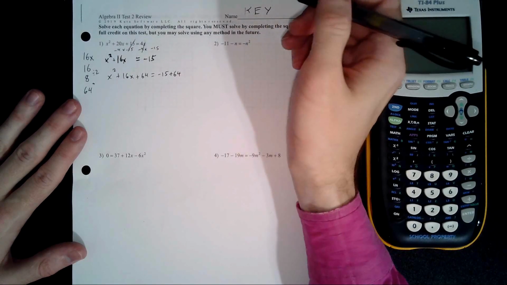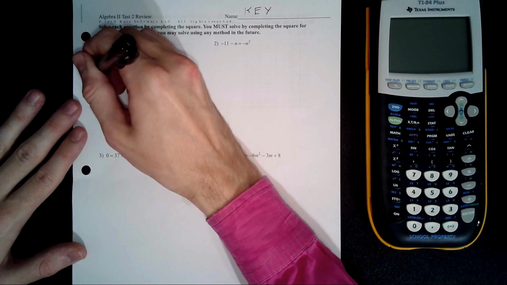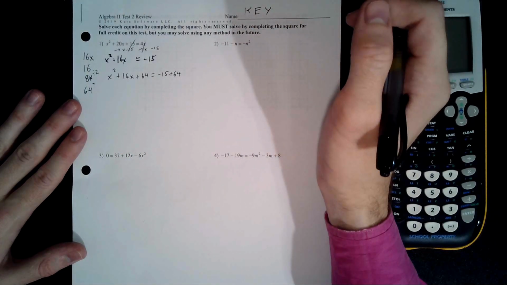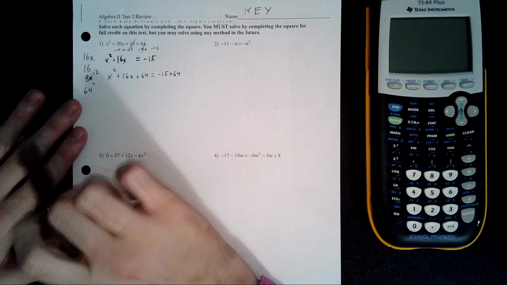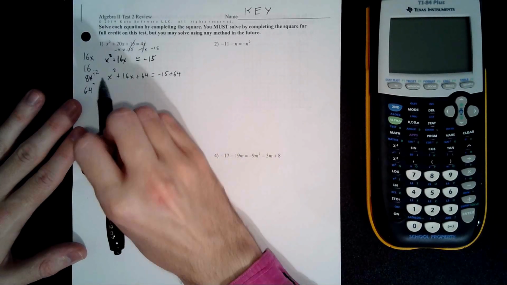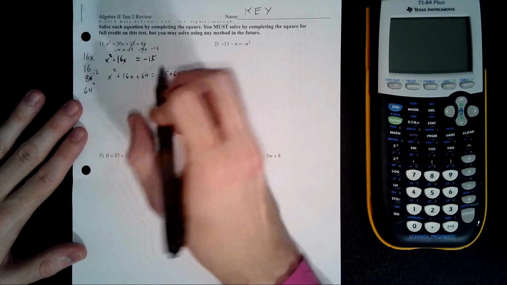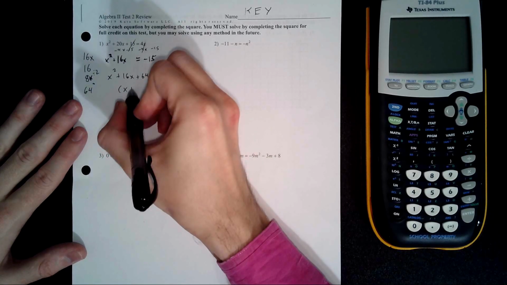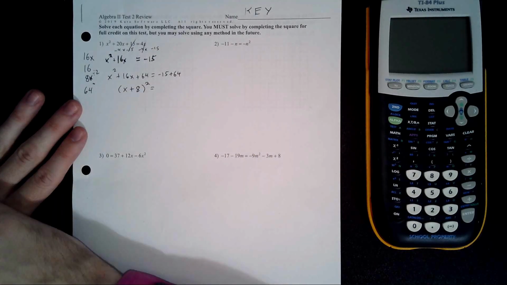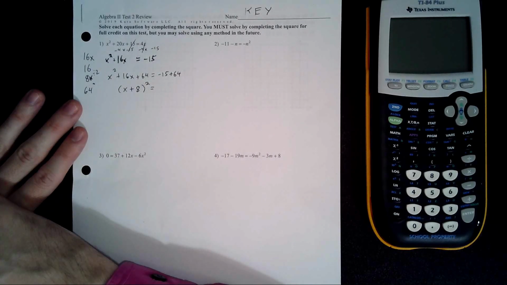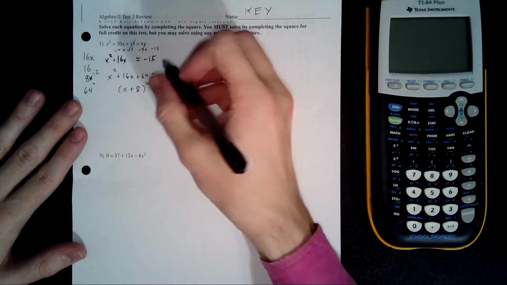In class, I also said that after you divide by 2, we should put a star next to the 8. You don't truly have to, but it's going to be useful in the next step, because whatever this number is after we've divided by 2 is going to be what this whole thing on the left-hand side becomes. X plus 8 squared. Over here, we need to go ahead and add negative 15 and 64. If you add those guys correctly, you're going to end up at 49.